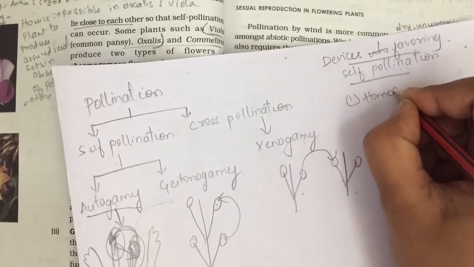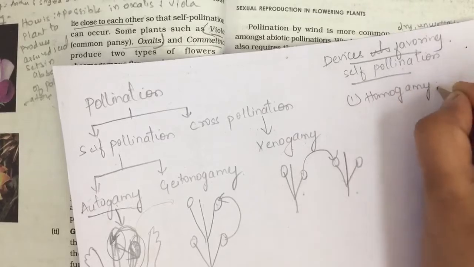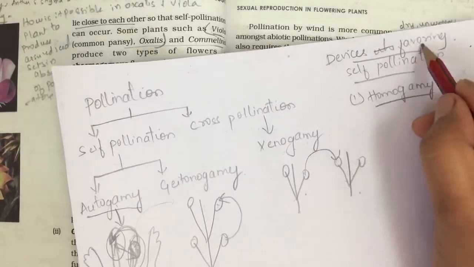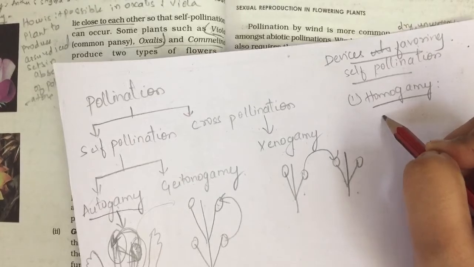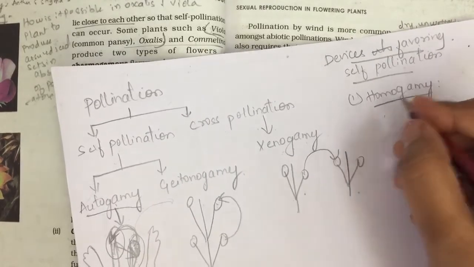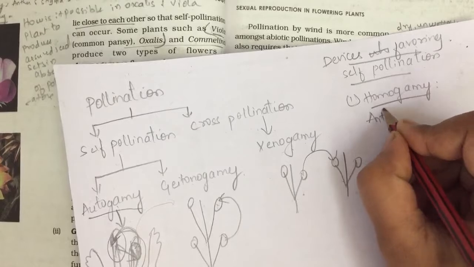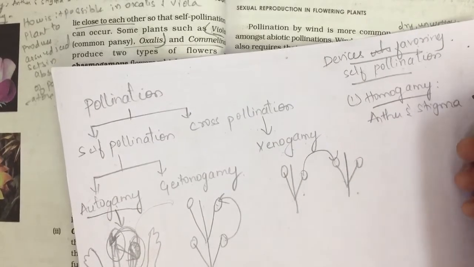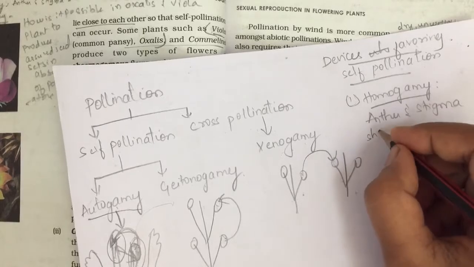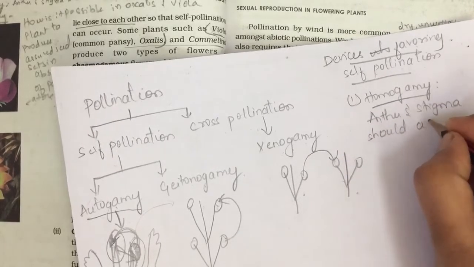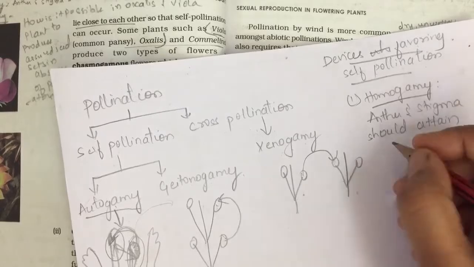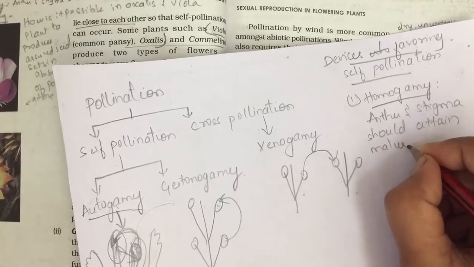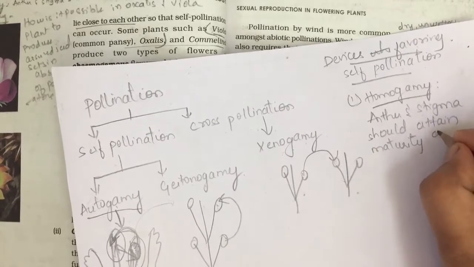First one is homogamy. Homo means same. In homogamy, anther and stigma should attain maturity at the same time.